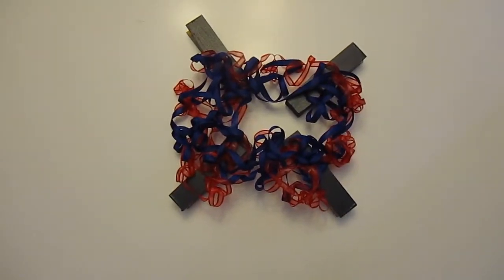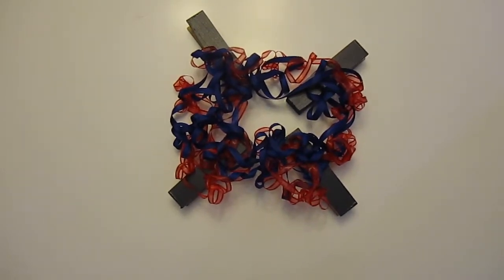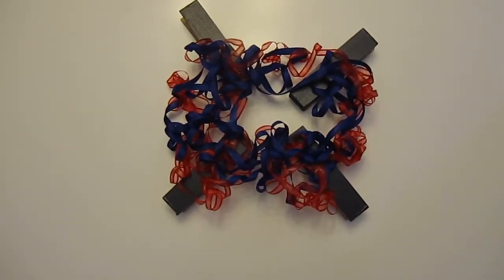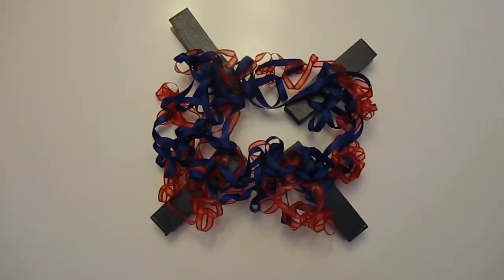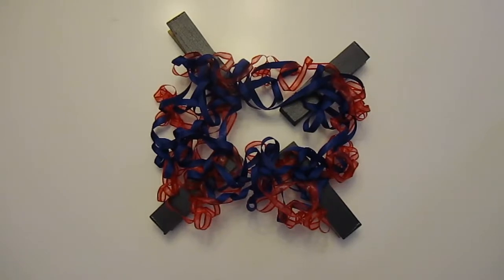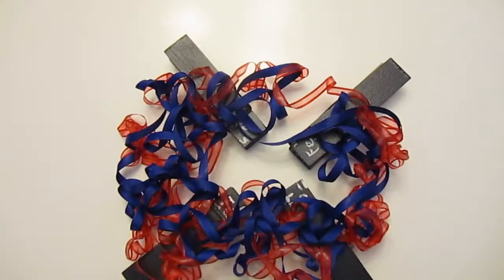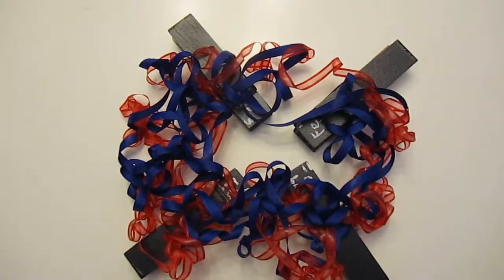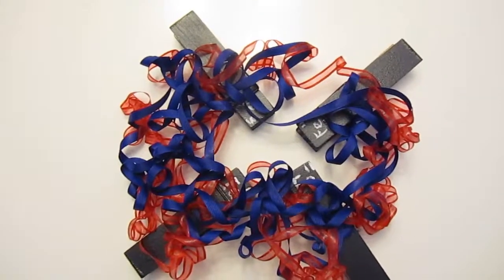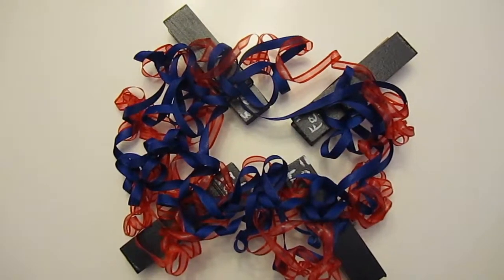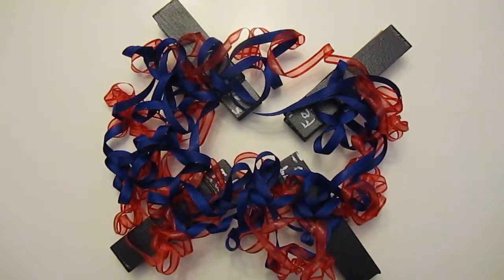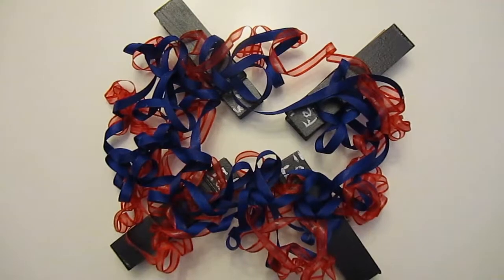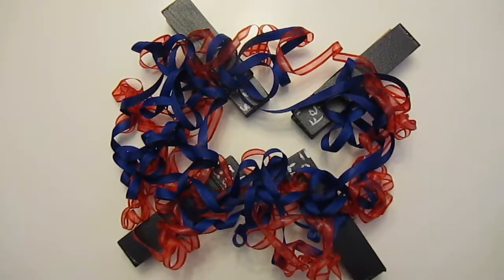Let's look at some models. The heme is represented by the 4 black giant clothespins. The protein structures are represented by the blue and red ribbon. So in the hemoglobin molecule, there are 4 heme groups, the black clothespins. And on each end of the black clothespin there is one ferrous molecule, Fe2+. This is the bonding site of the oxygen.